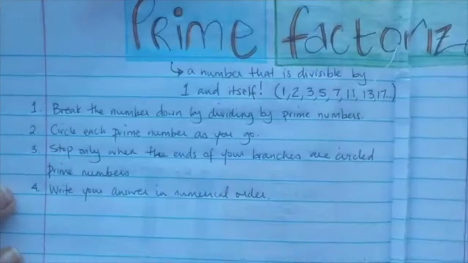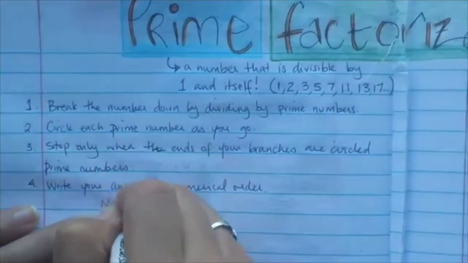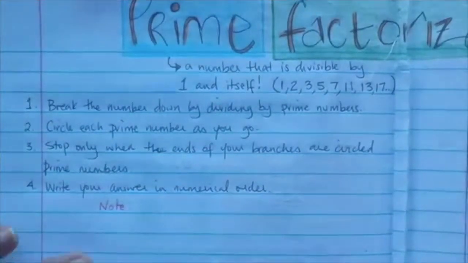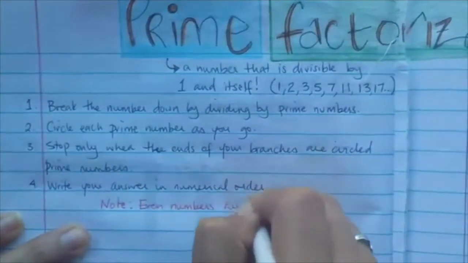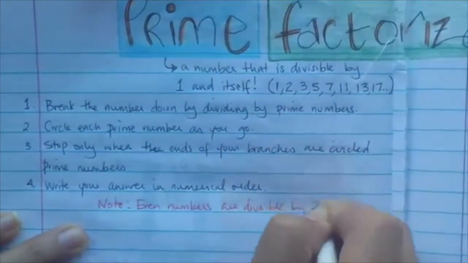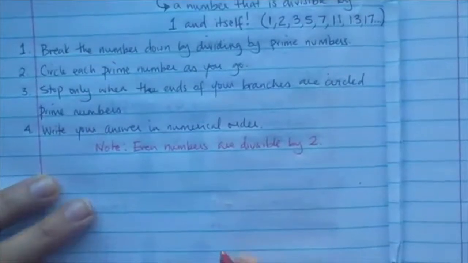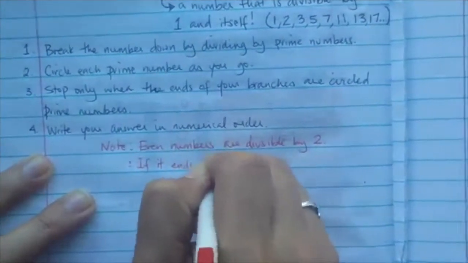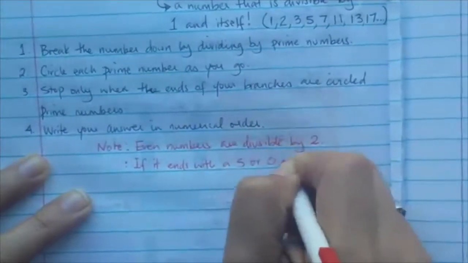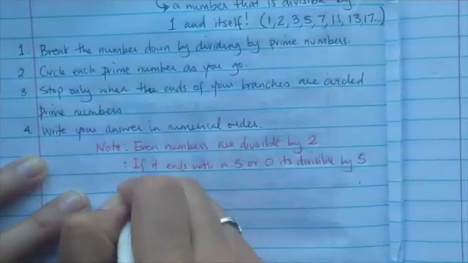Alright, a couple things to note that we've talked about before, but I just want to remind you to make sure it makes life a little bit easier. So note, all even numbers are divisible by 2. So if it ends in an even number like 2, 4, 6, 8, it's divisible by 2. If it ends with a 5 or a 0, it is divisible by 5.